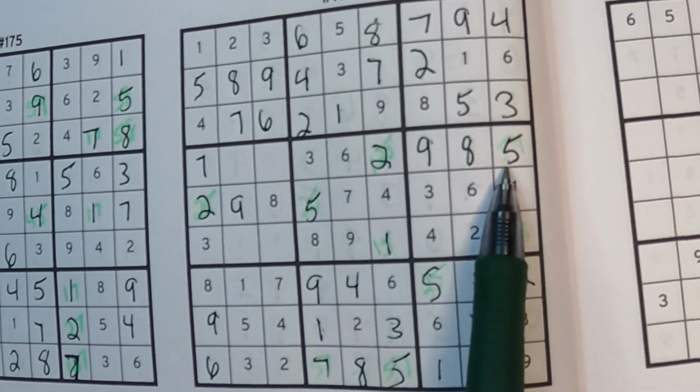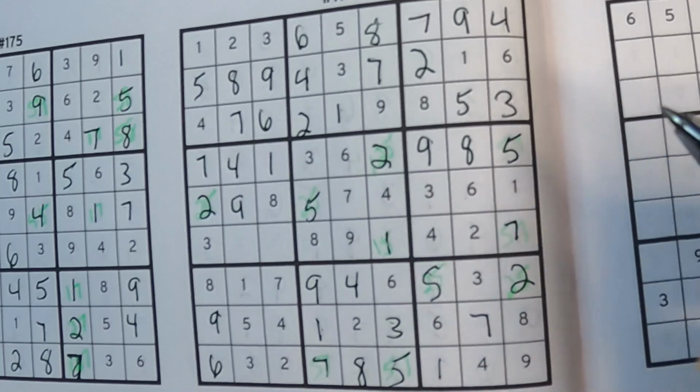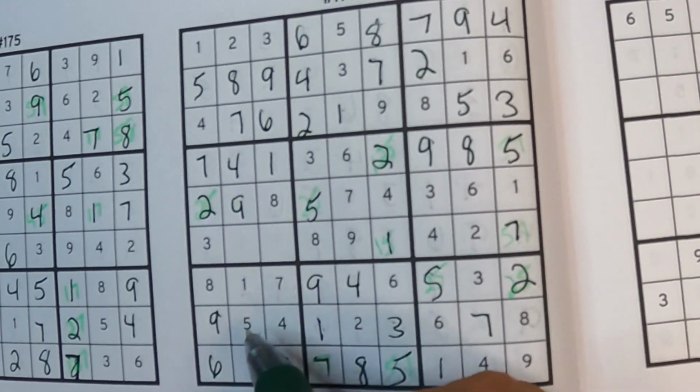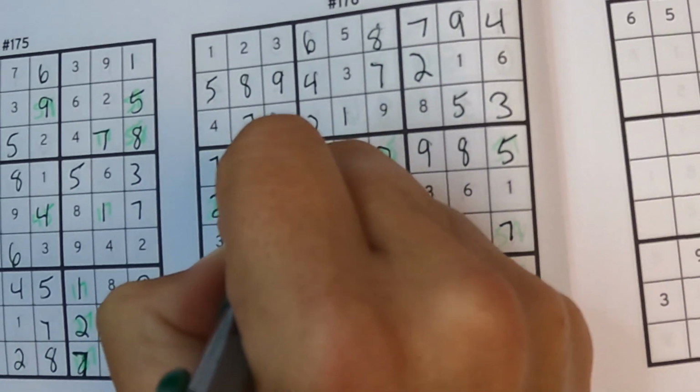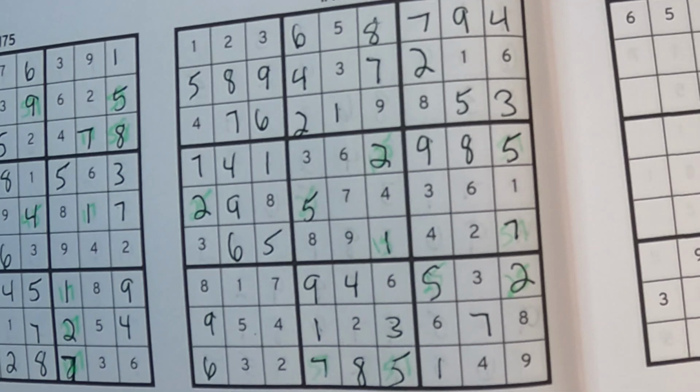For this row now, we're missing 1 and 4. We've got a 1 here, so 4, 1. And to finish out this box, we're missing 5 and 6. We've got a 5 here, so 6 and 5. And there we have it for today's puzzle.